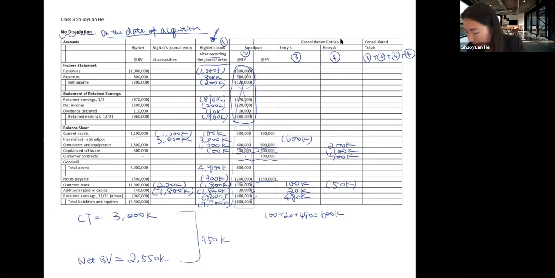So specifically, we have computer and equipment. The difference is 200,000. Customer capitalized software, the difference is... oh, sorry, this is not, this is the fair value. So the net book value is 600,000. Sorry. And then we have capitalized software. The difference between fair and book value is 1.1 million.